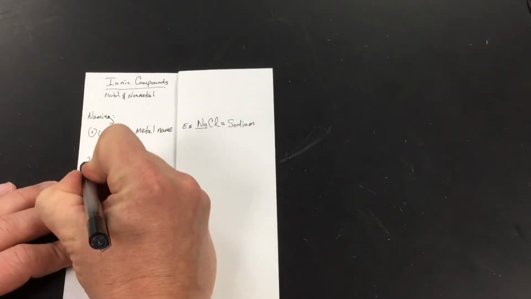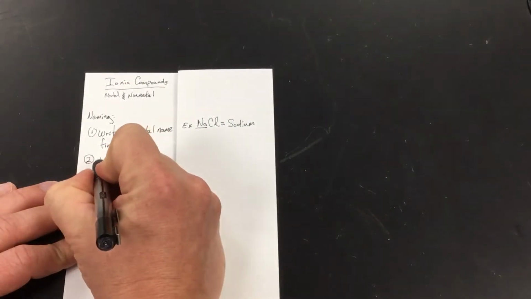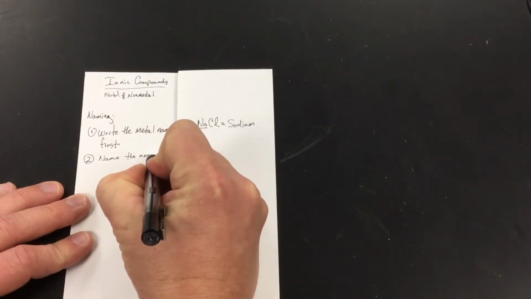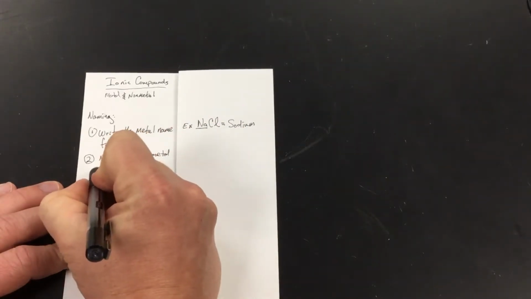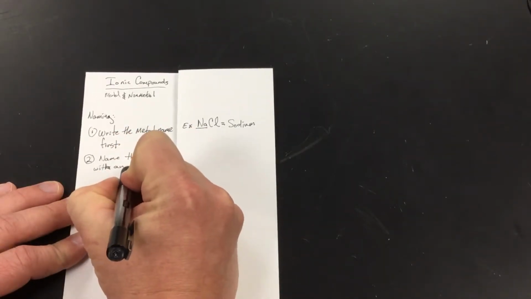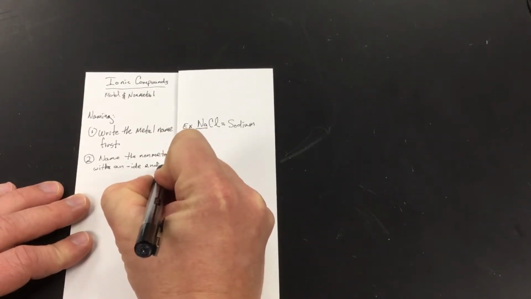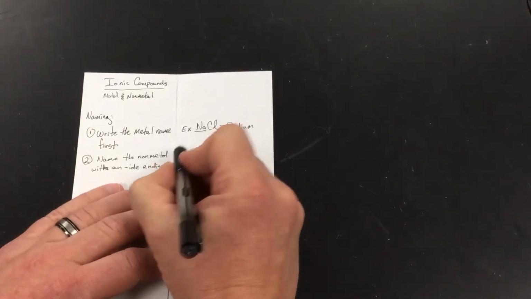The second rule is just a little bit trickier. You are going to look at the nonmetal now, the second element listed in that bond, and you're going to name the nonmetal, but with an IDE ending. So we have to change the name of the nonmetal just a little bit. If you see a couple of these, I think you'll realize that a lot of you have a chemistry ear already, and this will make sense to you.